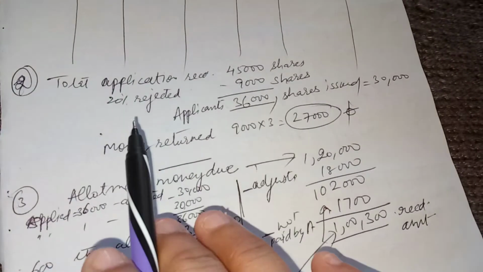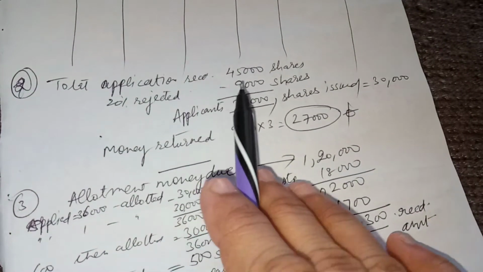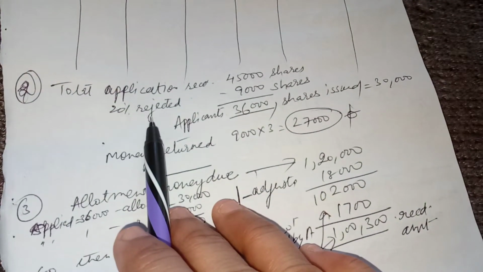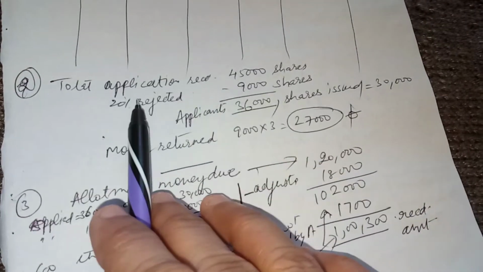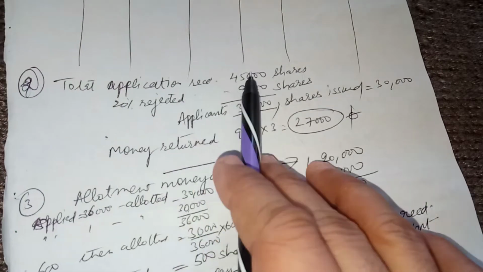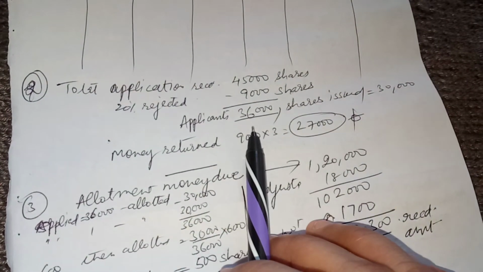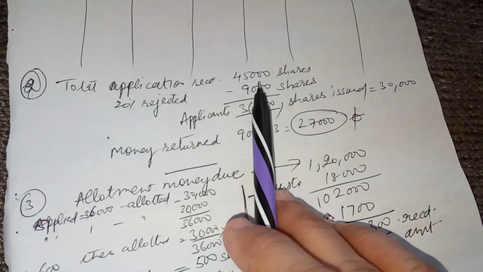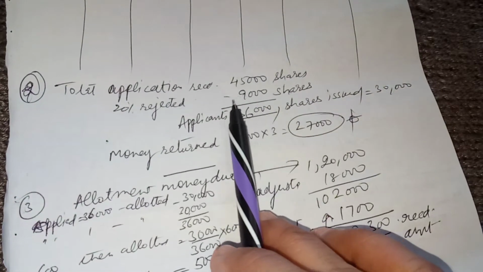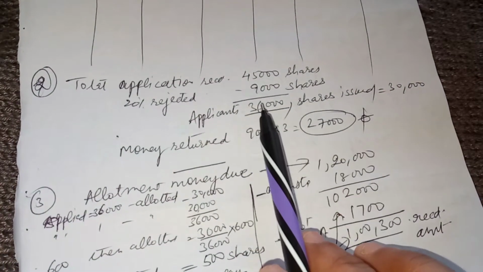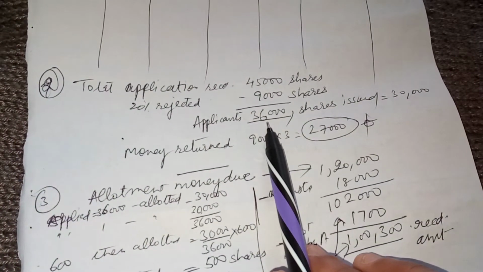First, total applications received were for 45,000 shares, out of which 20% were rejected. That means 20% of 45,000, which is 9,000. So the applicants were there for 45,000 minus 9,000, that is only 36,000 shares. 36,000 applicants were there.